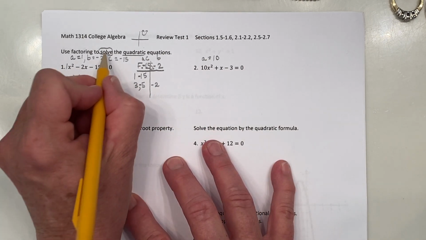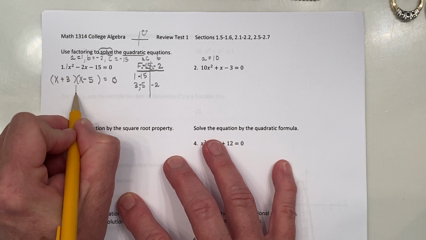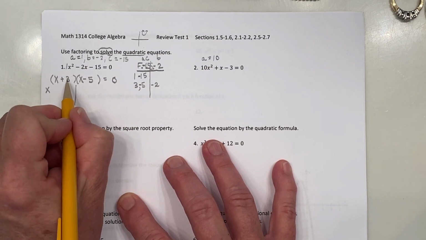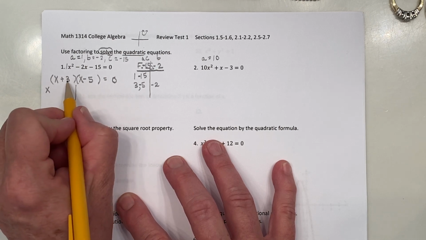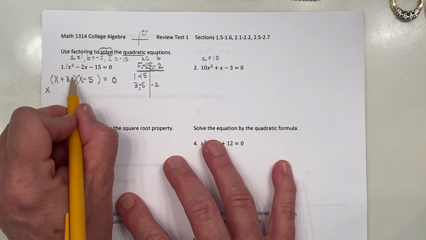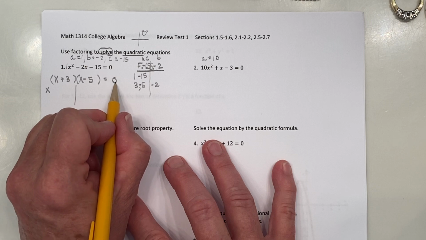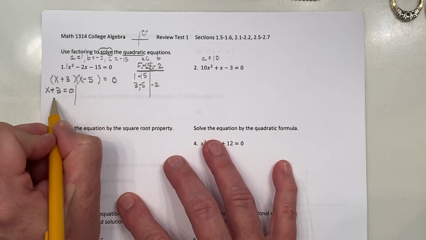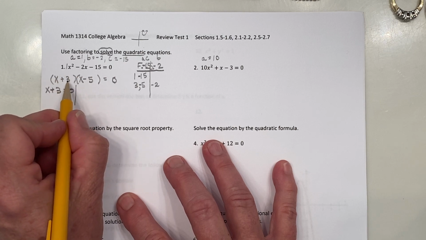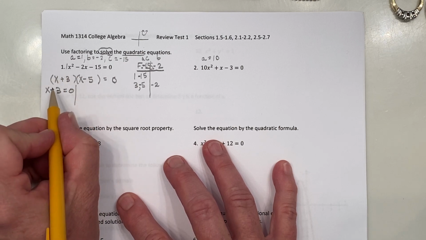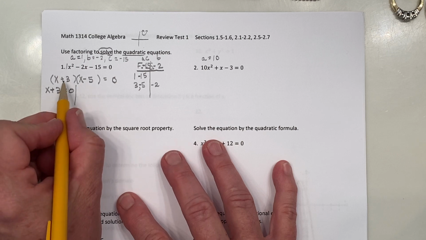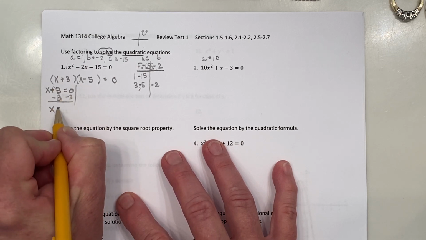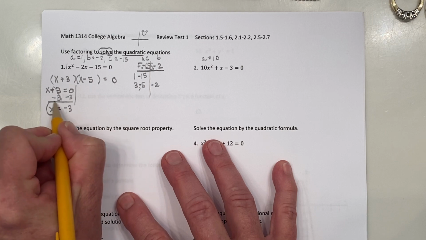Okay, we factored, but we haven't solved yet. So this is where I kind of put that vertical bar there to separate the factors. So the zero product principle tells us that one of these two numbers in these parentheses has to be 0 if the product is 0. So we set each factor equal to 0. So from the factor x plus 3, I'm going to get the solution or the answer of negative 3. So one solution is x equals negative 3.